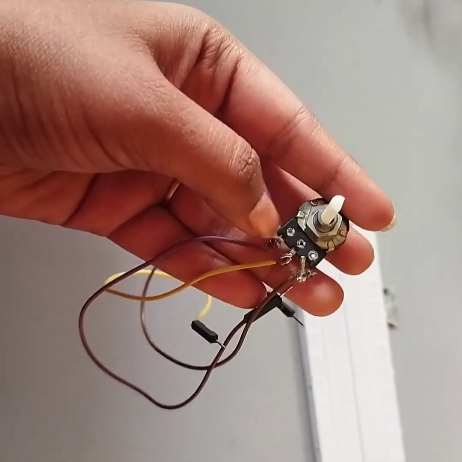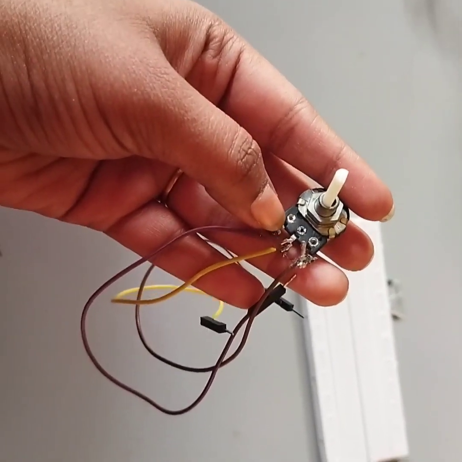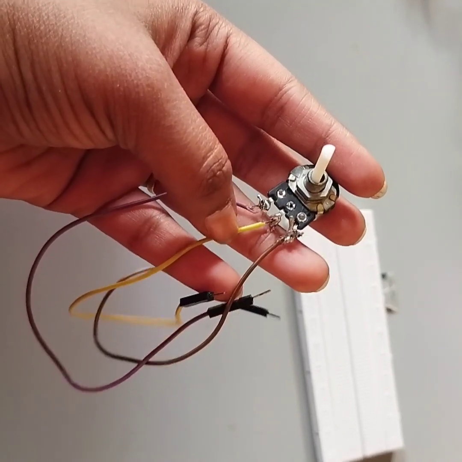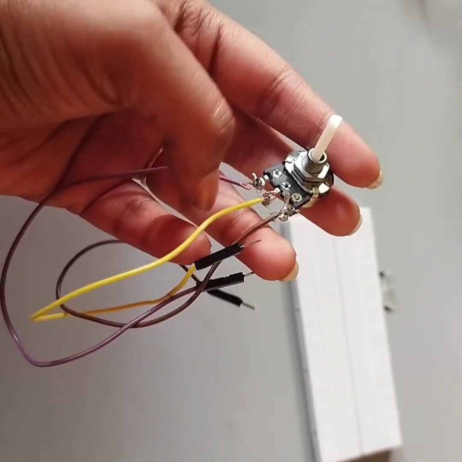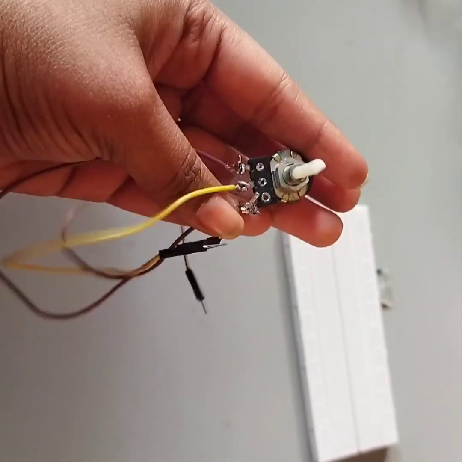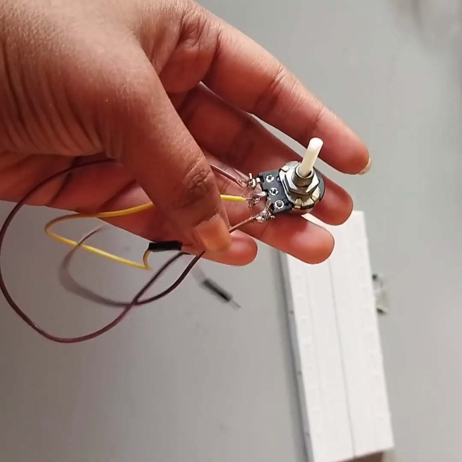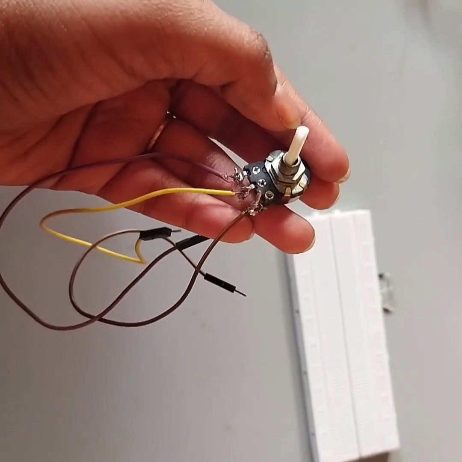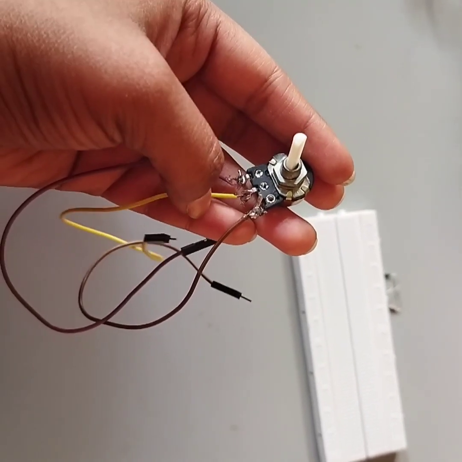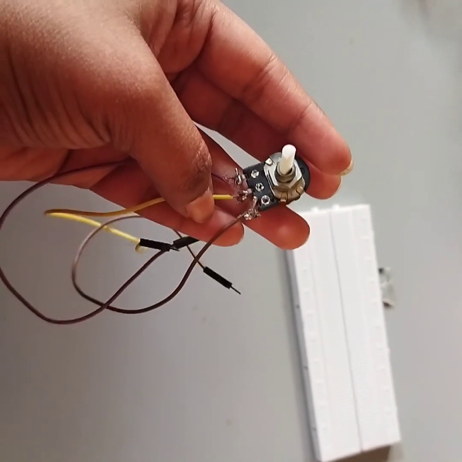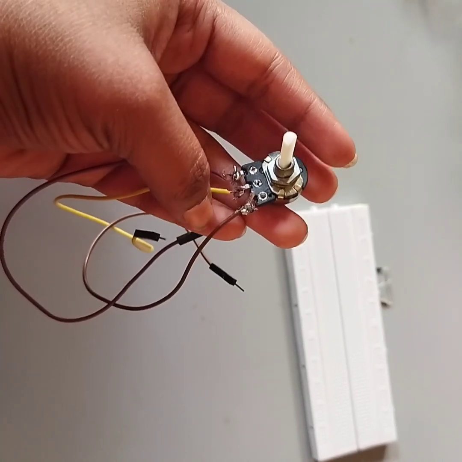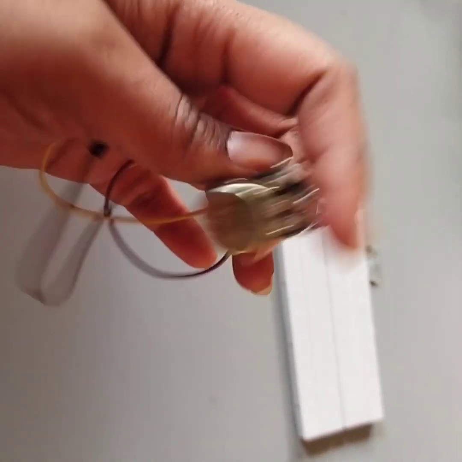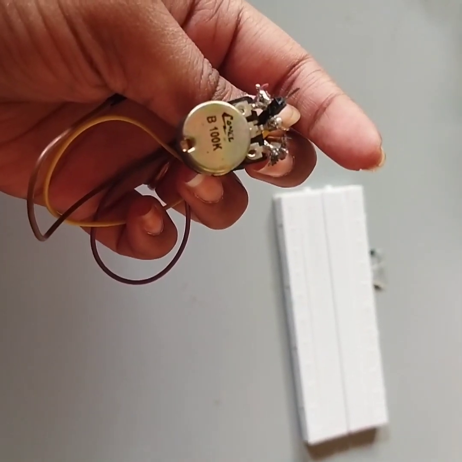Here we have 3 terminals. One is the VCC terminal, that means input voltage, and the middle terminal is the variable terminal, that means we can apply a variable voltage by changing this terminal, and this is the ground terminal. So by varying this knob you can apply variable voltage to a DC motor, or if you want a variable supply somewhere in a project you can easily take the help of this potentiometer. The rating of this potentiometer is B100K.